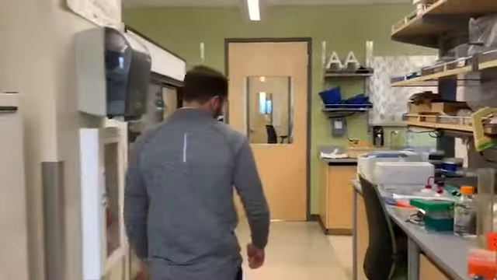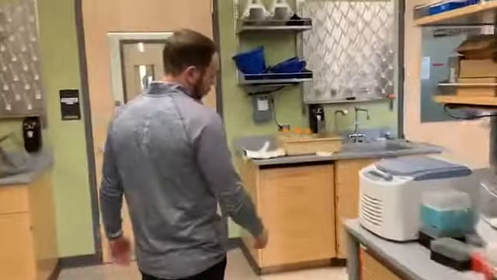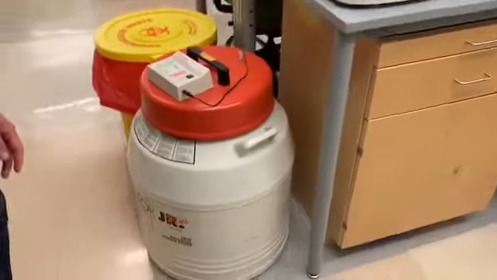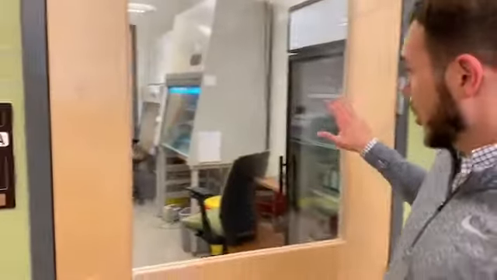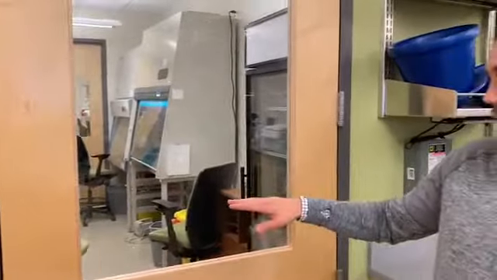We keep all of our cells here in this liquid nitrogen tank, and so we have a lot of cell cultures and cell lines here. And then we have just a basic lab, and then we have our hood here, and we keep our cells incubated in that station over there.